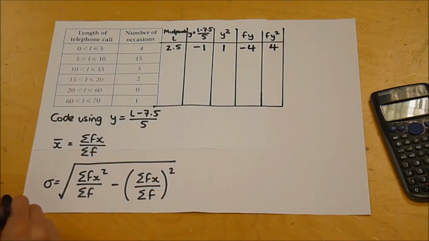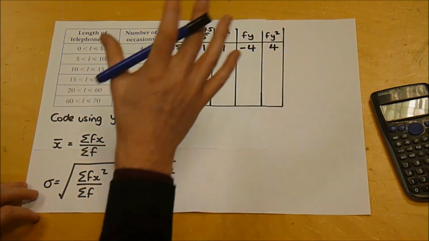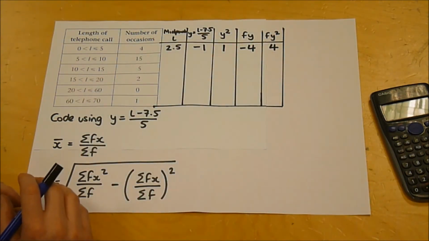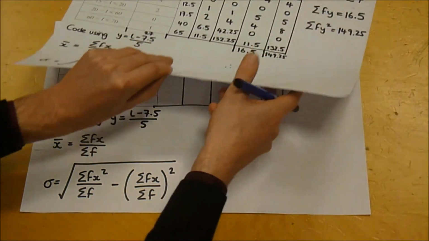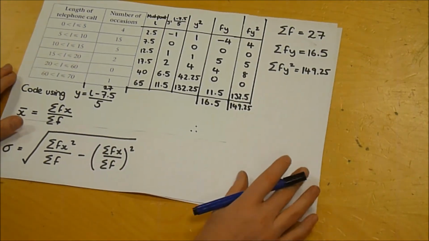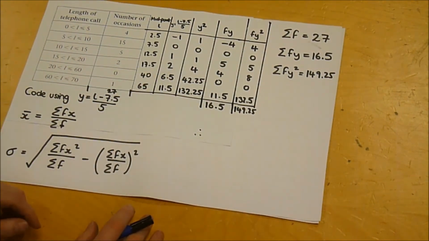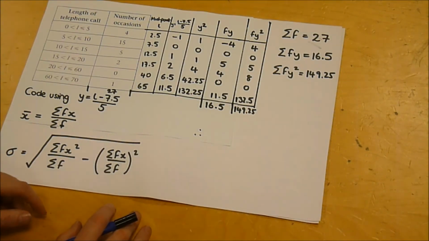So what you should do now is pause the video and have a go at filling in the rest of that table. Right, here is the filled in table. So I suggest you pause it again and check that you agree with all those calculations.